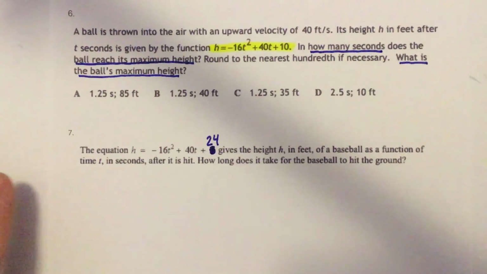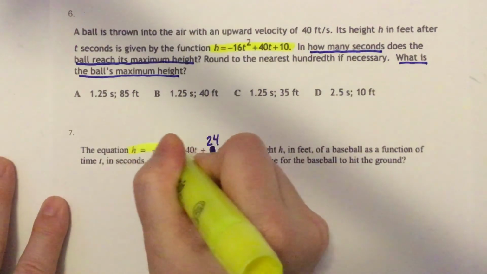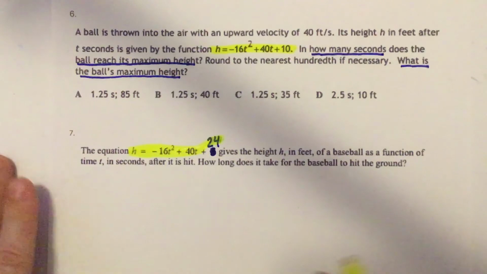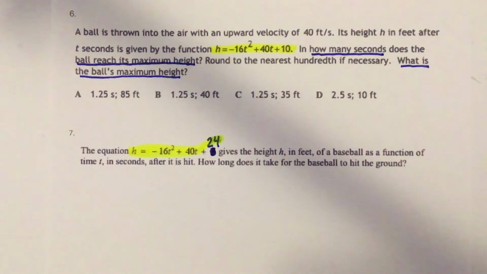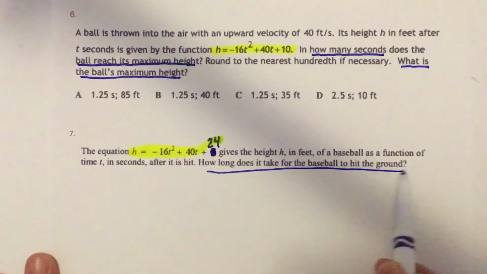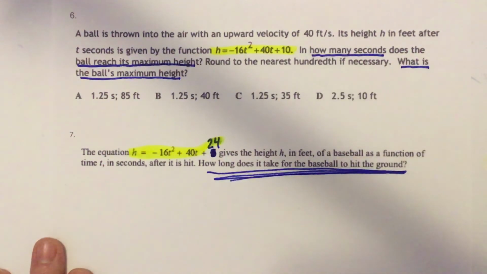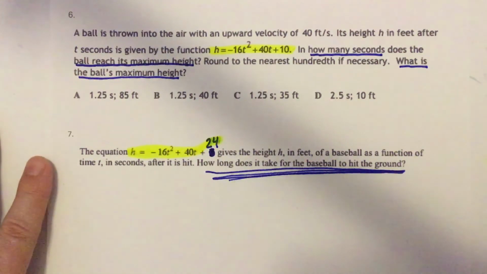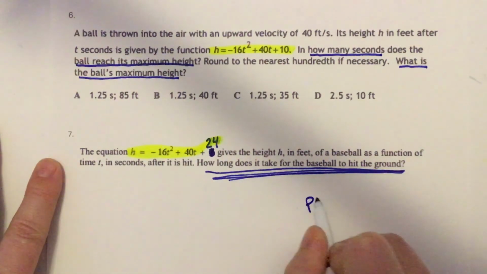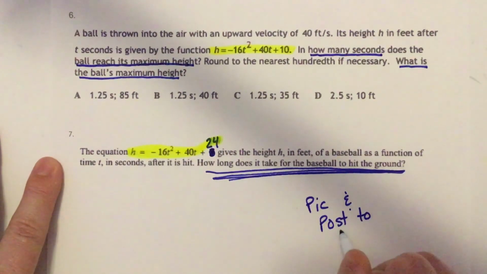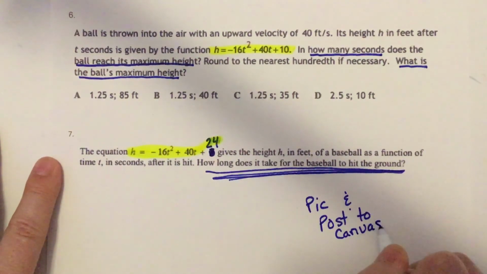And then number 7 gives you this equation. And it is asking you how long it takes for the baseball to hit the ground. So think about what you're looking for when something is hitting the ground. So I have 2 questions for you to do. So once you've done these 2 questions, I want you to take a picture of them and post to Canvas. And you'll be done for the day.